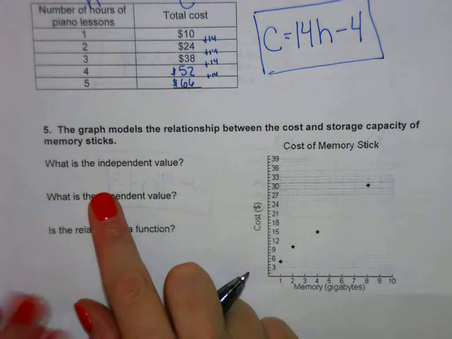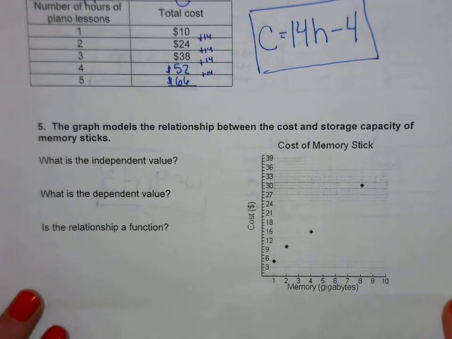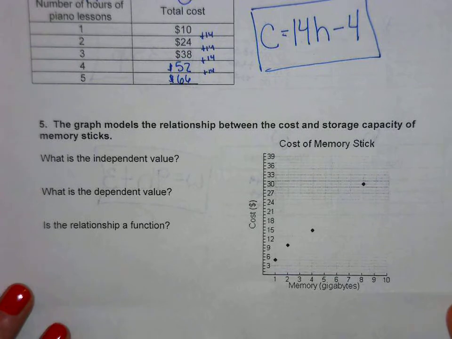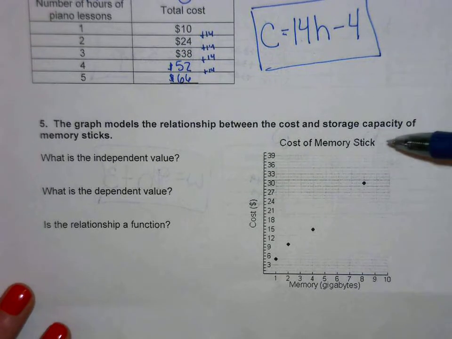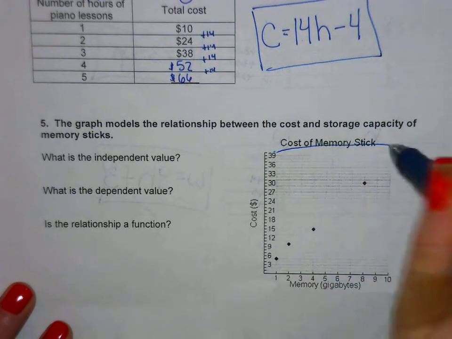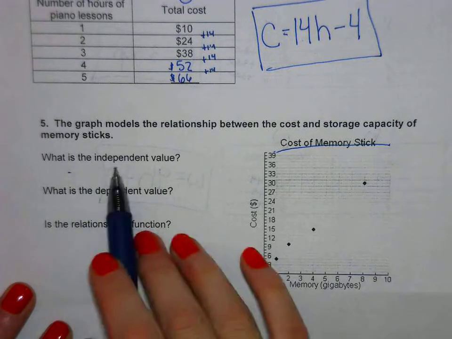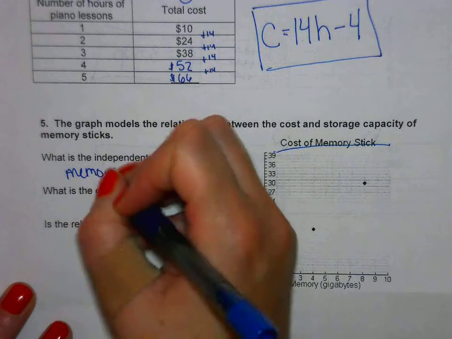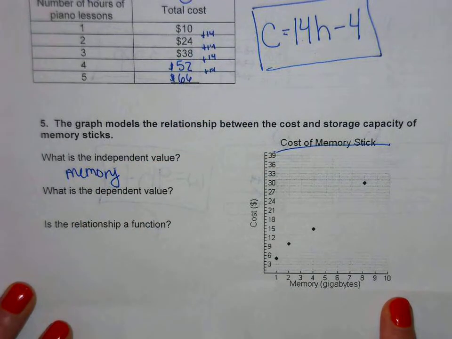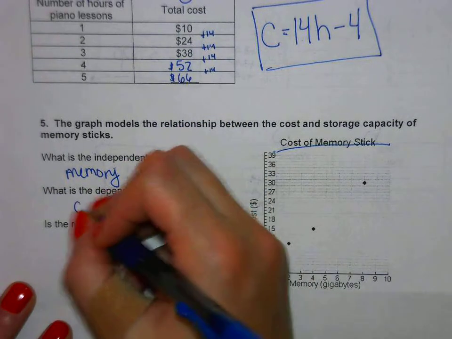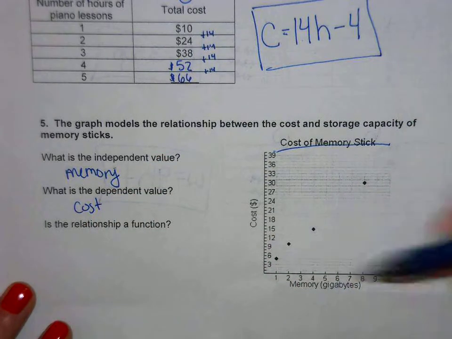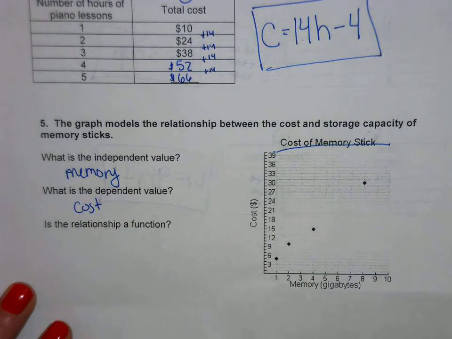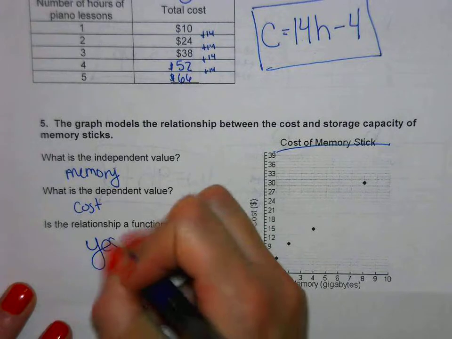Number 5, the graph models the relationship between the cost and storage capacity of memory sticks. Cost of a memory stick. So we want to know what is the independent value. So the independent value is our memory, how many gigabytes we can get. The dependent is our cost. However much it costs depends on what we buy. Is the relationship a function? Yes, it is.